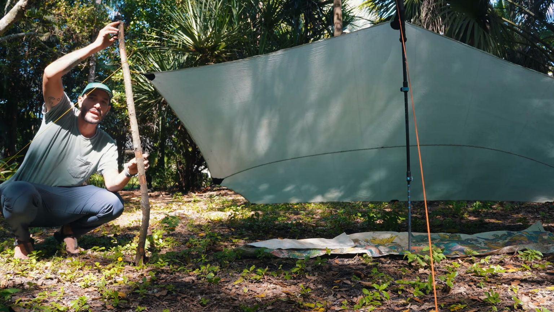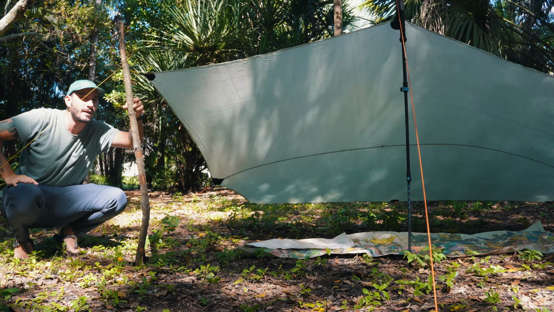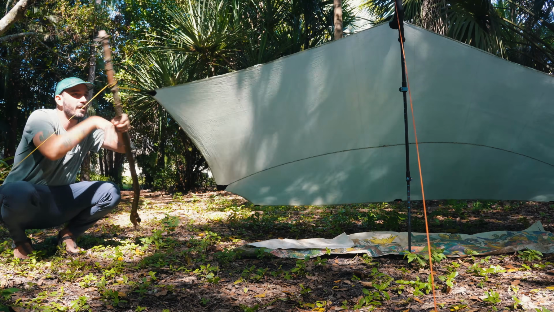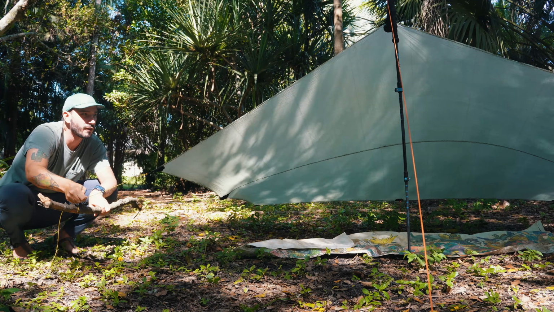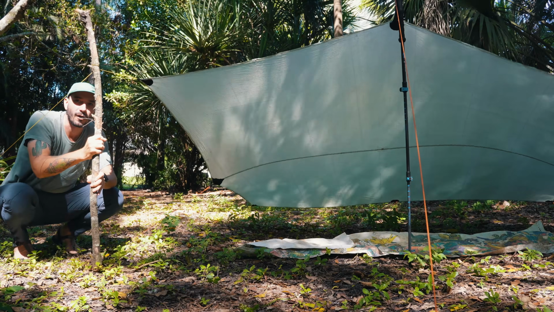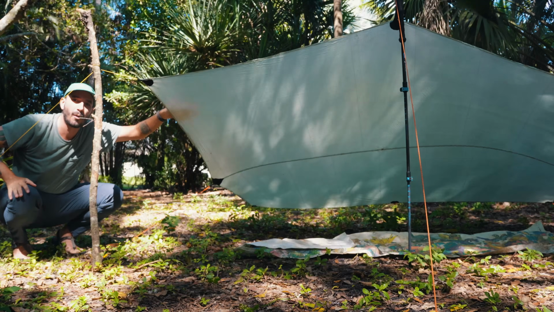The first of which is you can lift up a side with extra sticks. So I could easily pin this down to the ground for more protection, or I could have it much higher if I want more headroom.